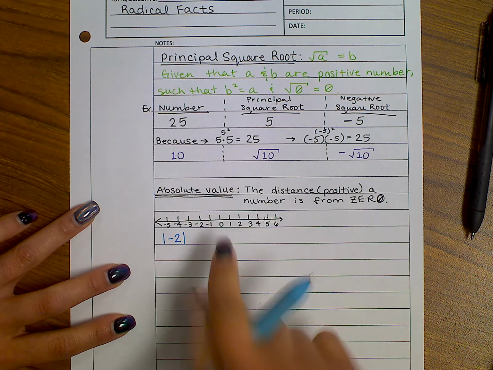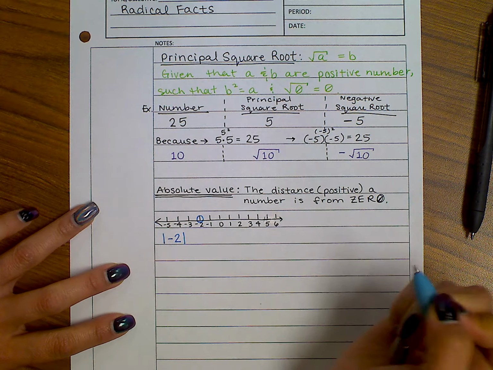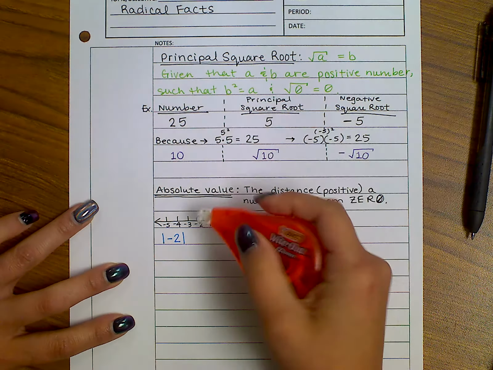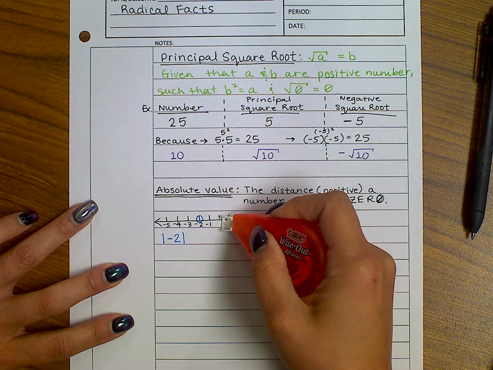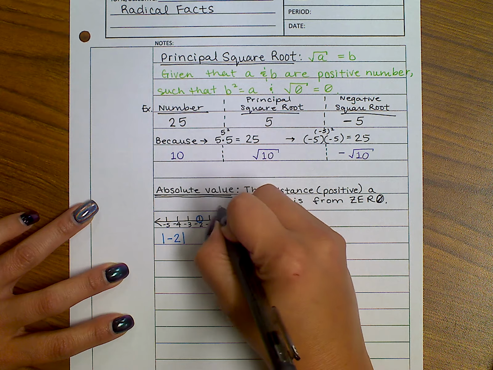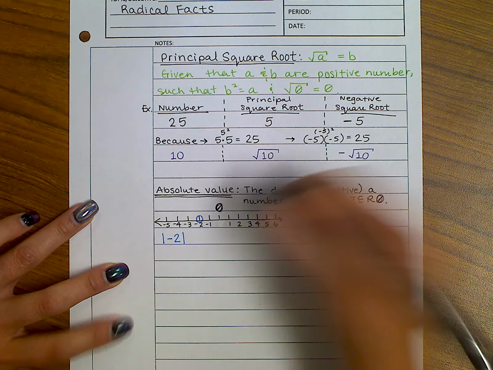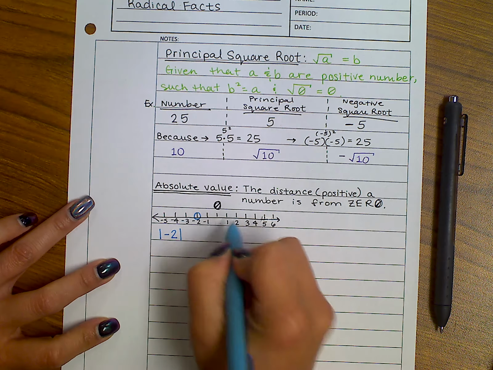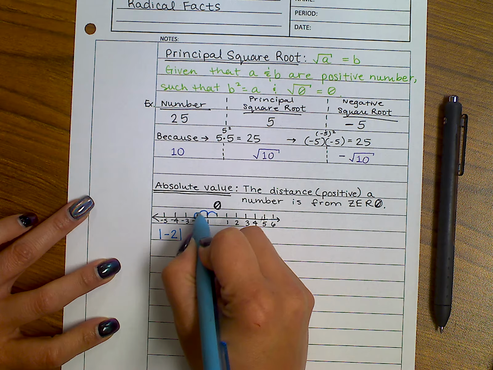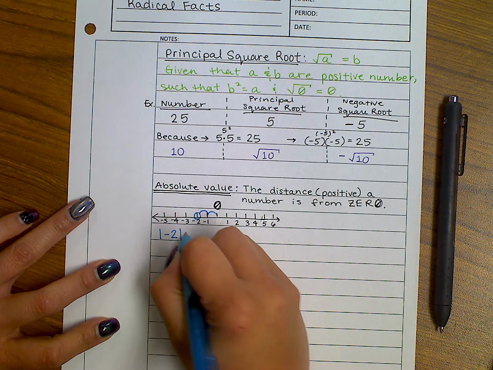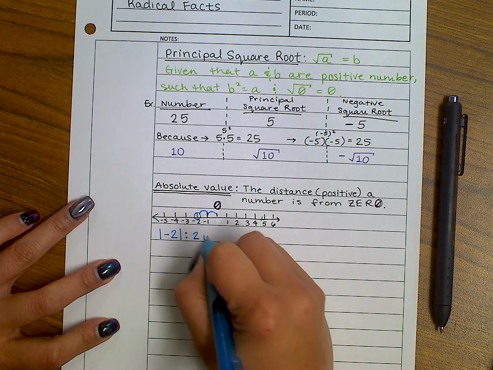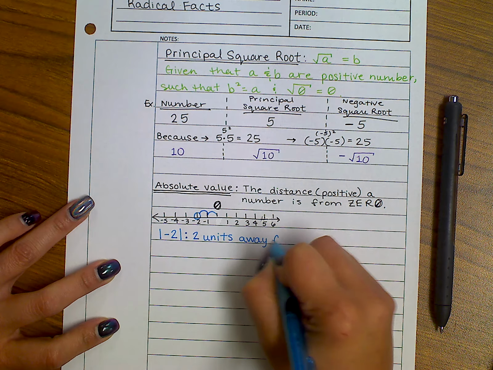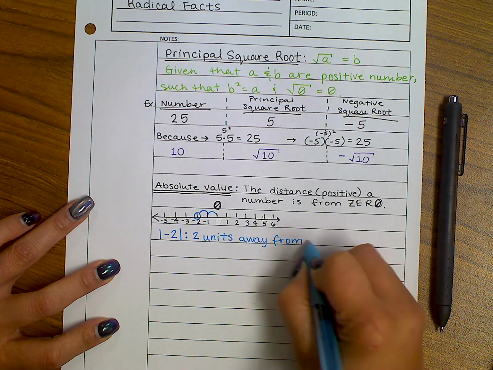So I would be looking for negative 2. And obviously, this is my main one here, so I think I'm going to put it up on top. There's my 0. So I'm going to start at 0, and I'm going to count the distance -2 is away from 0. So that's 1, 2 units. So I would say that the absolute value of -2 is 2 units away from 0.